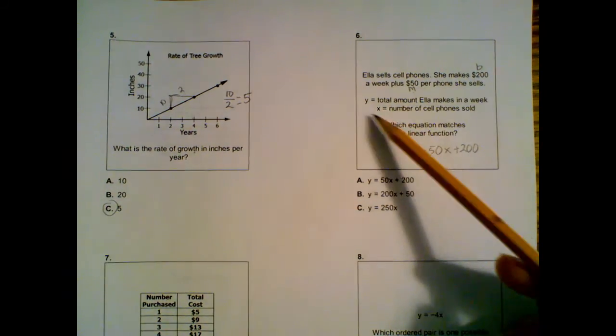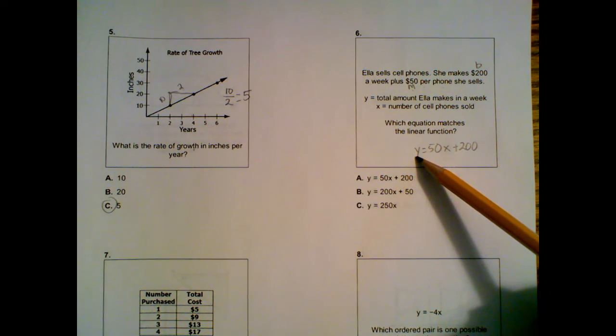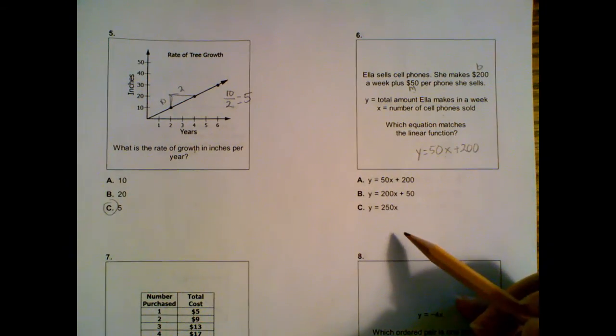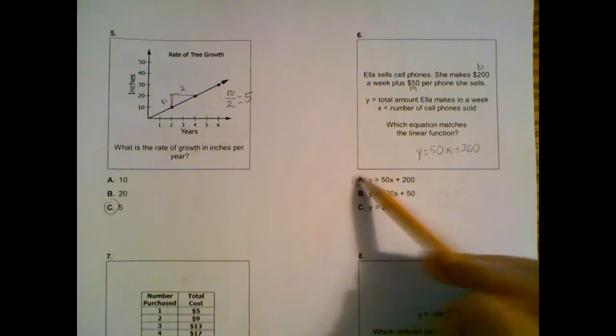So that's my M. It tells me that Y is the total amount that Ella makes in a week. So that's where my Y comes as my total, and X is the number of cell phones. Which equation matches the linear function? Well, if I said my M was 50, then I plug that in for my M. So I have 50X, and if my B is 200, I plug that in, and my answer will be A.